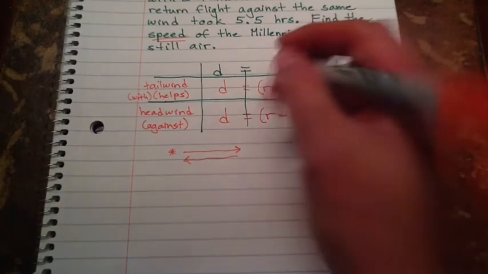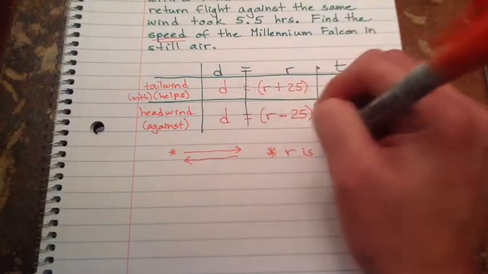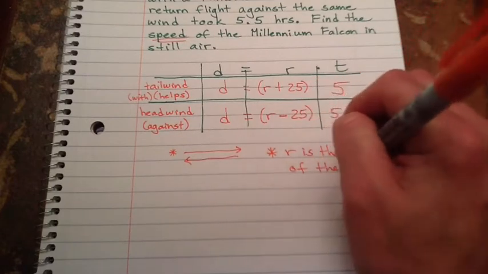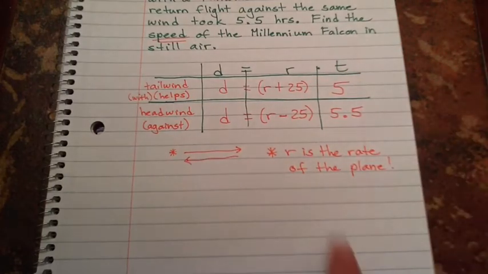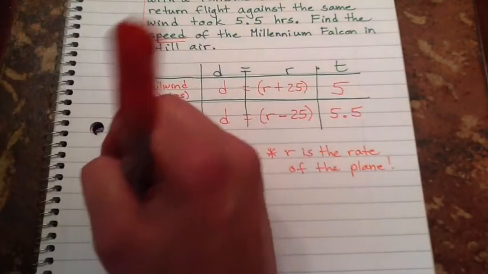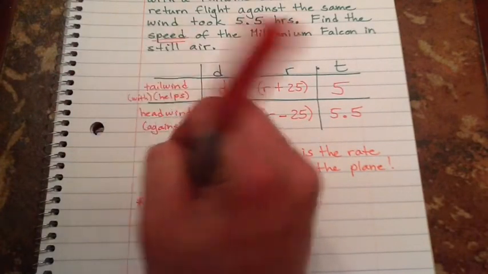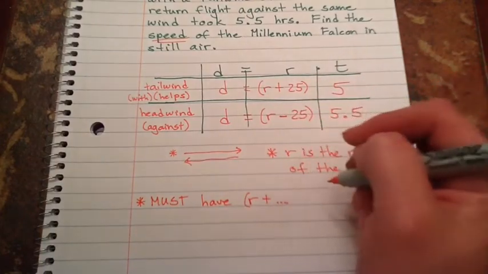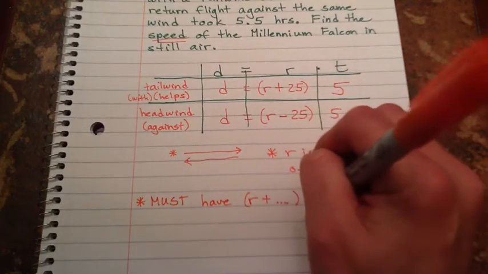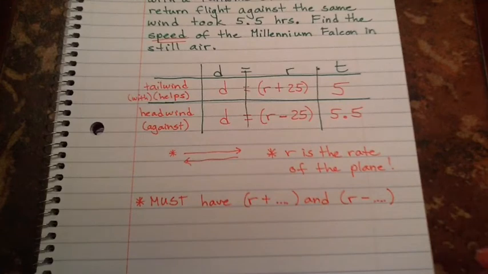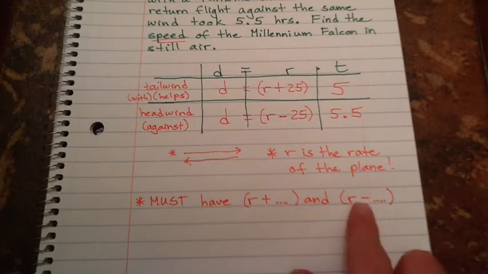So let's make a couple notes here. R is the rate of the plane in still air. That's what you're looking for. You're looking for R. Okay, remind yourself here, you must have R plus whatever it is and R subtracting whatever it is every time. It's not 25 plus R and 25 minus R. It's that exact format every time.